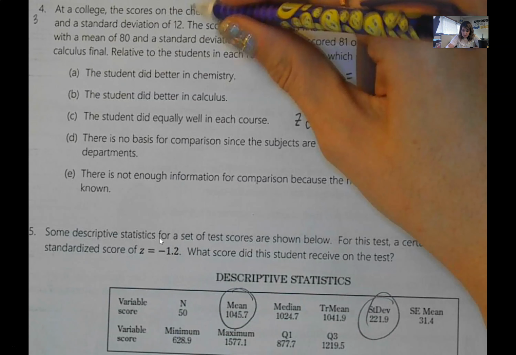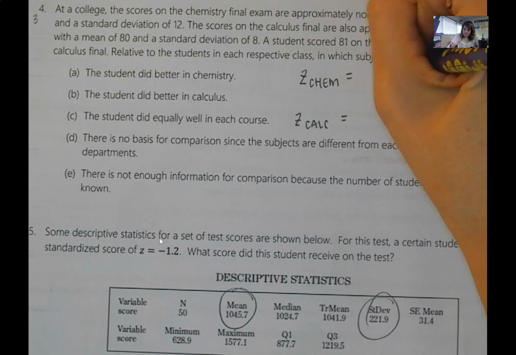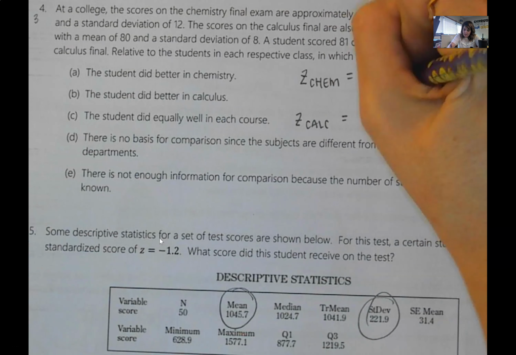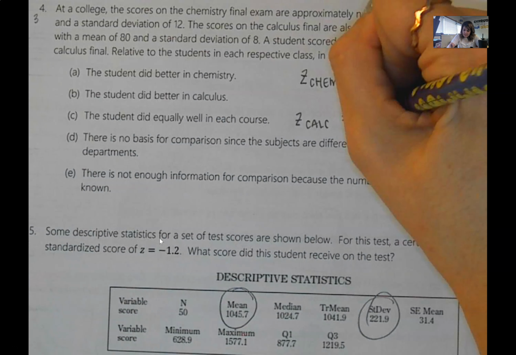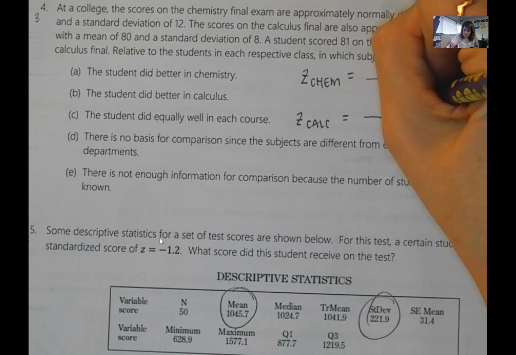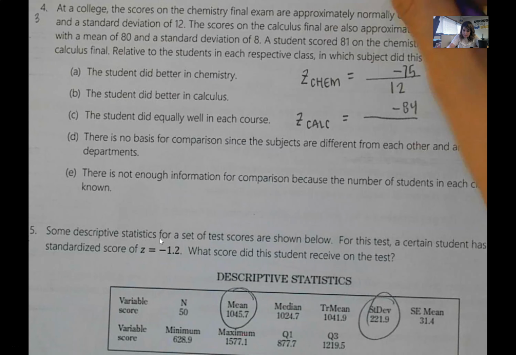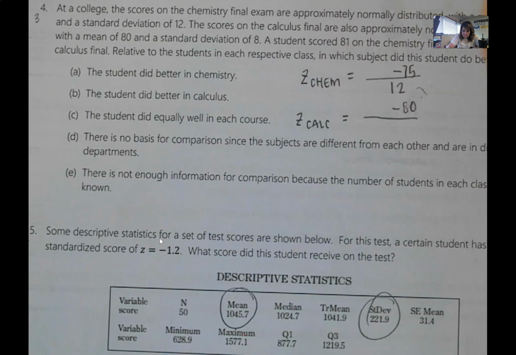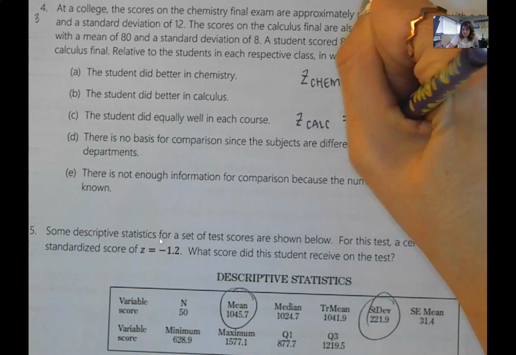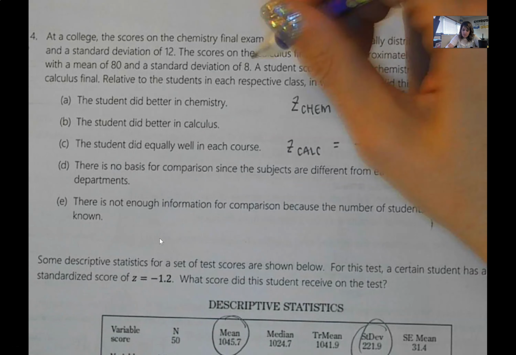For chemistry, it is minus 75 divided by 12. For calculus, it is minus 80 divided by 8.